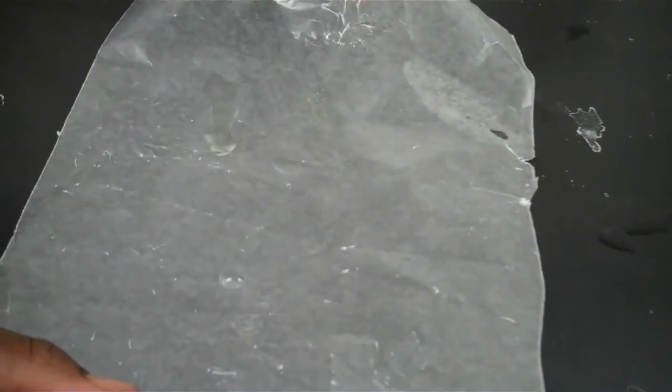That's cool. That is hard. The water's going by itself.